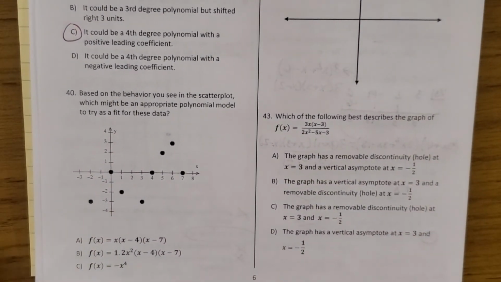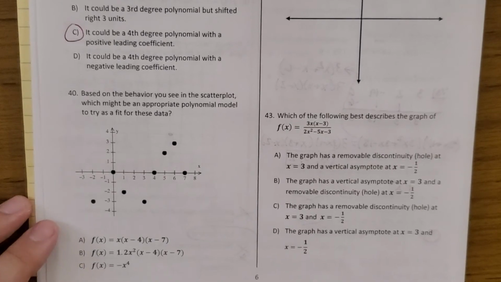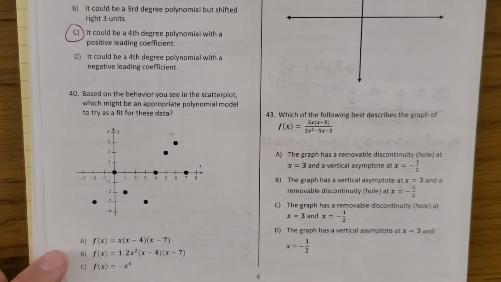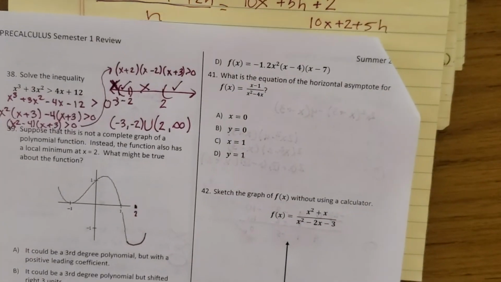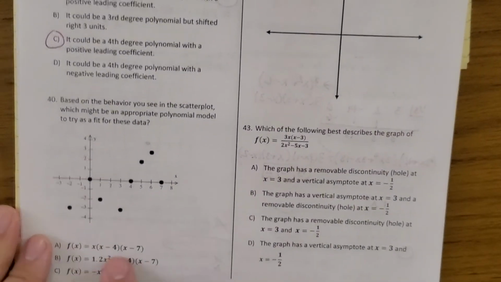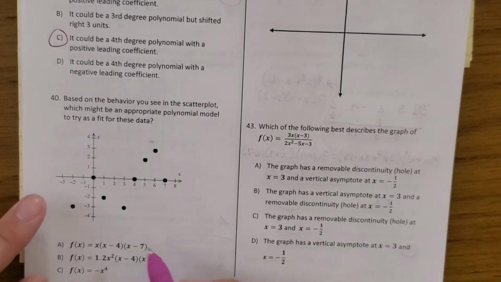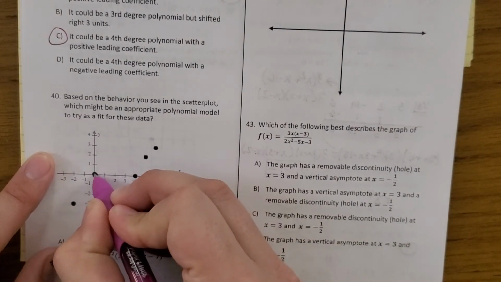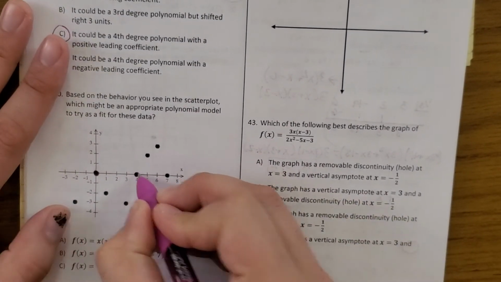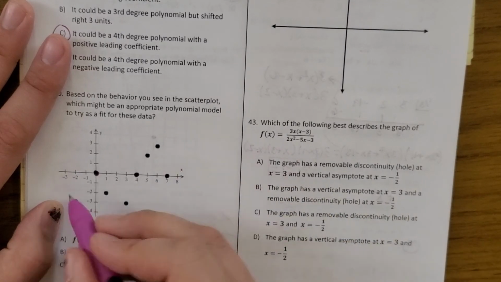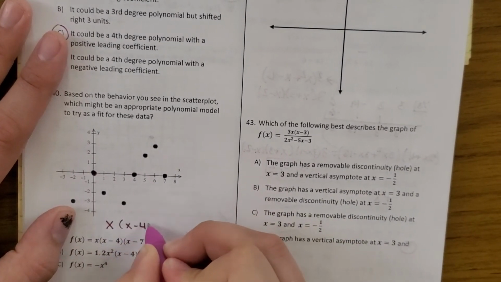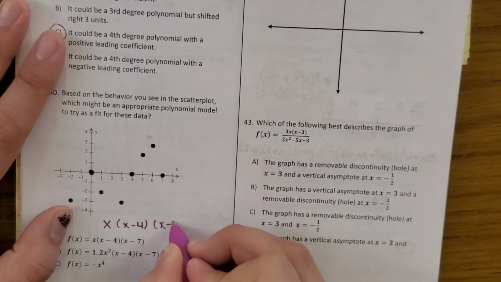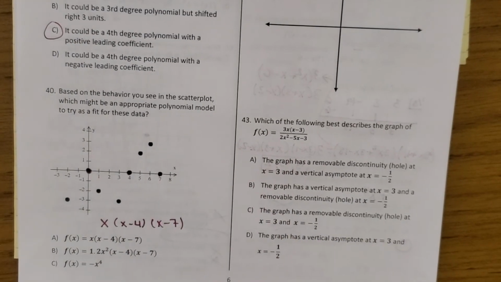40 says, based off the behavior you see in the scatter plot, what would be an appropriate polynomial to model this data? So you can see that they factored out some polynomials. There's also an answer D on the other page if you didn't see that. It looks like they factored some of this stuff out. So it looks like we need to acknowledge the zeros. There is definitely a 0, at positive 4, and at positive 7. So what that means is I've got x minus 4, and x minus 7 as my factors.